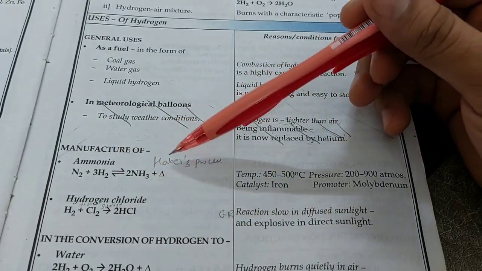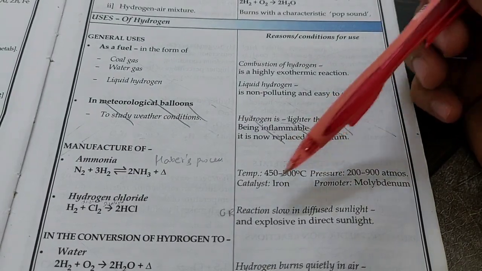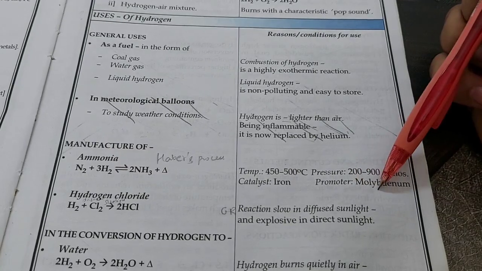Manufacture of ammonia, it's a reversible reaction. It's a very special reaction. Haber's process is the name. Learn the 4 conditions. Temperature, catalyst, iron. Temperature 450 to 500 degrees Celsius. Pressure 200 to 900 atmospheres. Promoter, molybdenum.